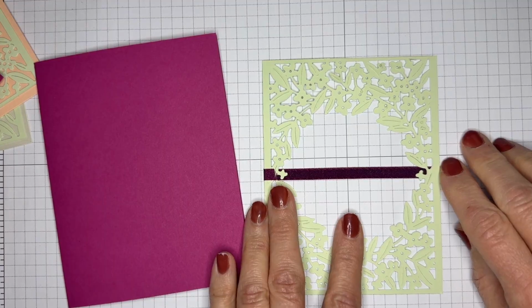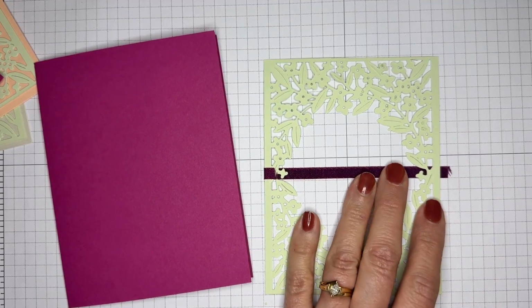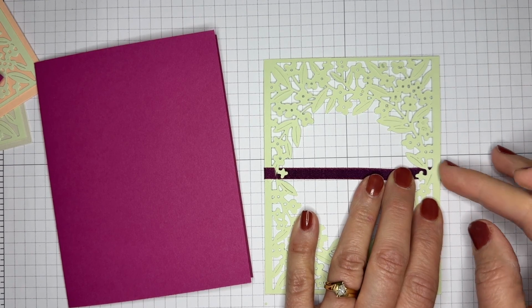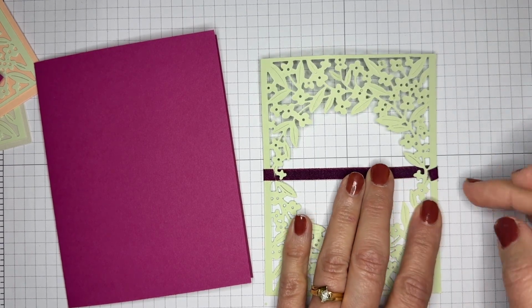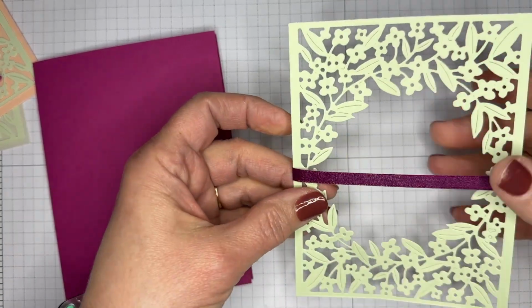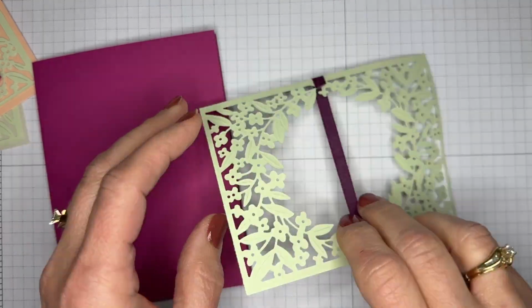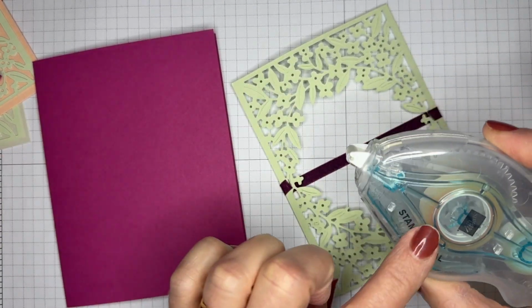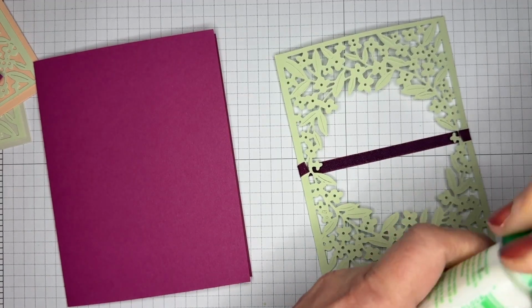And then we'll do the same thing on this side. Just put some adhesive there and kind of fold it over. Okay, let's see from the front. Does it look okay? Think so. All right, now you can imagine to attach this to the card base, this is not going to work. I'm going to need some liquid glue.